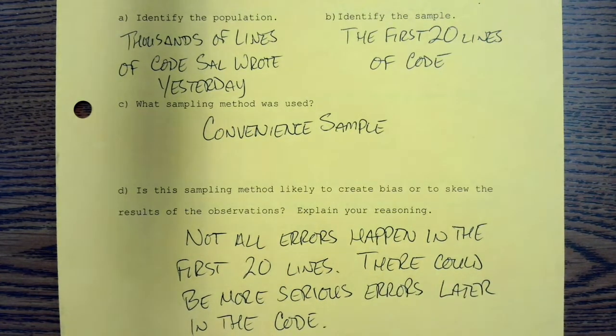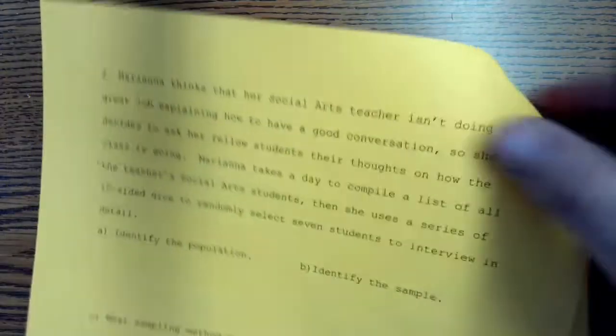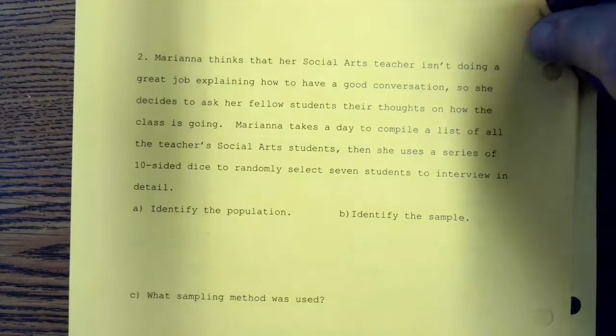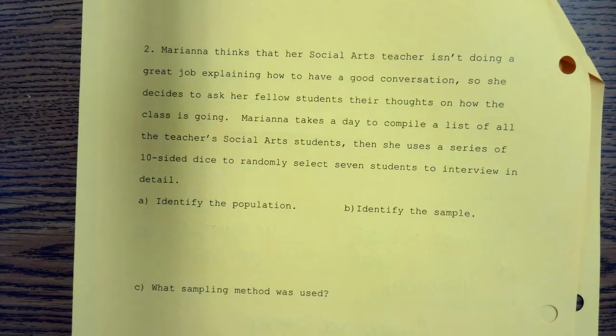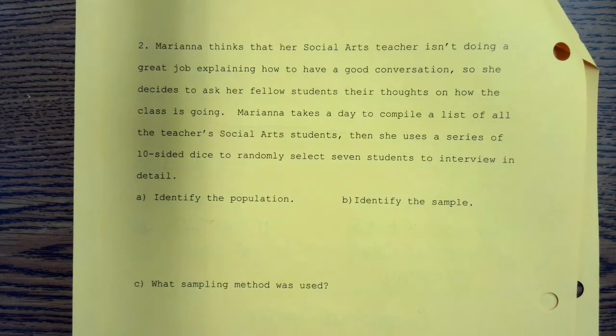Something like that. Number 2. Mariana thinks that her social arts teacher isn't doing a great job explaining how to have a good conversation, so she decides to ask her fellow students their thoughts on how the class is going.